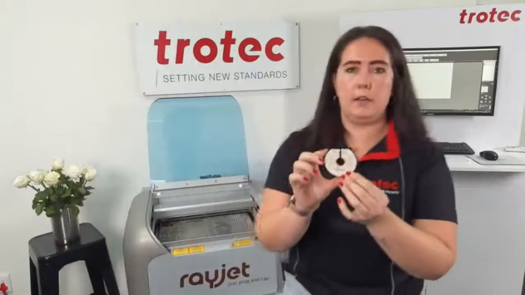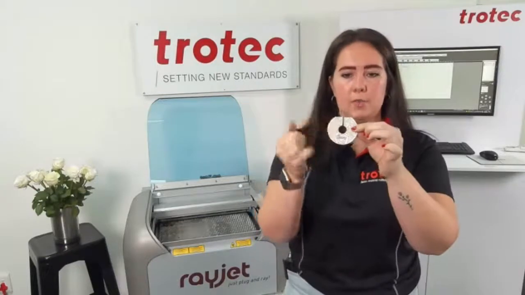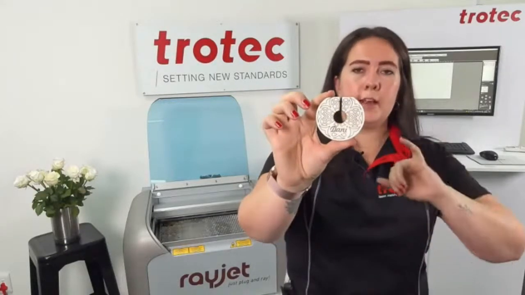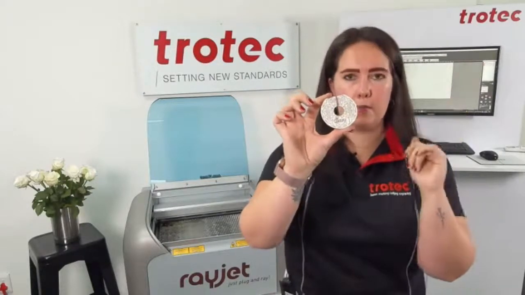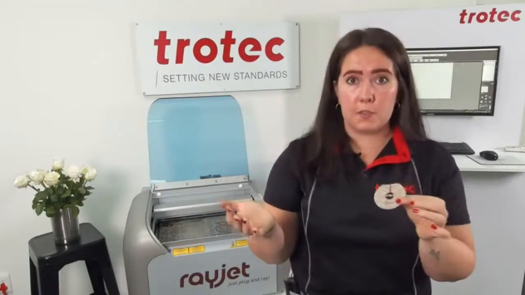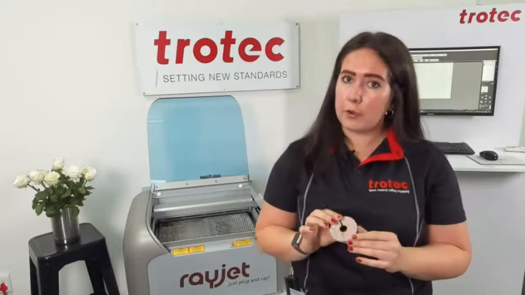So here is my little wine glass cutout. Obviously you would just open that up and that would fit around the stem of the wine glass. And you can see there's really nice fine engraving as well as the deep full engraving that we would normally do. So quite a nice example, super fast to make, super cheap as well. So something that you could look at offering your clients.